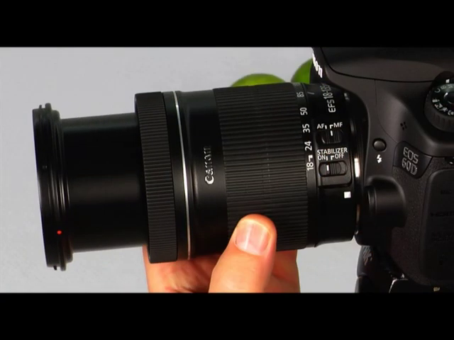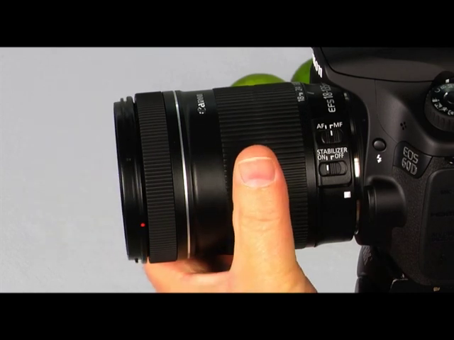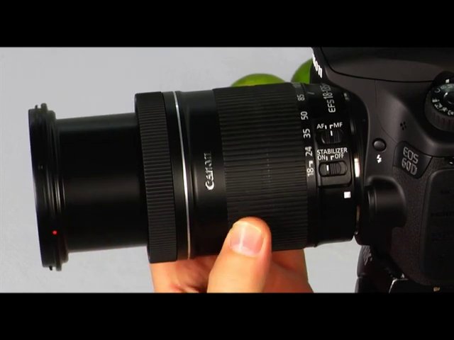Zoom lenses are very common. Simply rotate the zoom ring to move from one focal length to another. Lenses used on digital SLR cameras are ideally designed to fit the projected image on the digital image sensor.